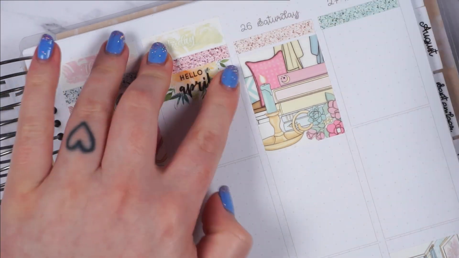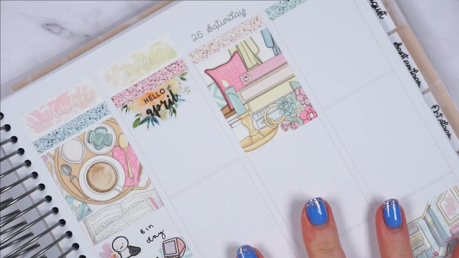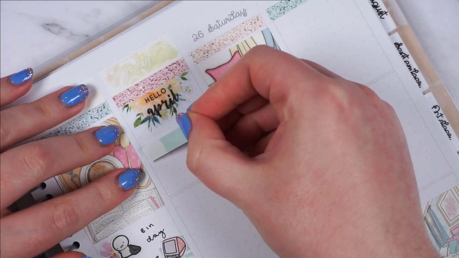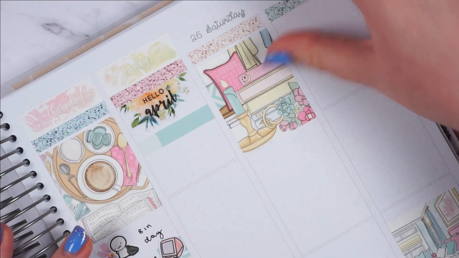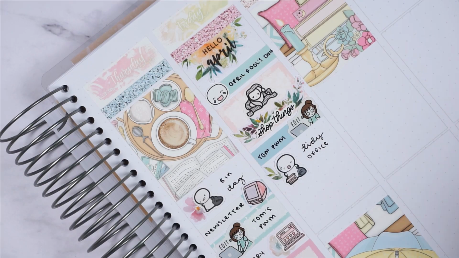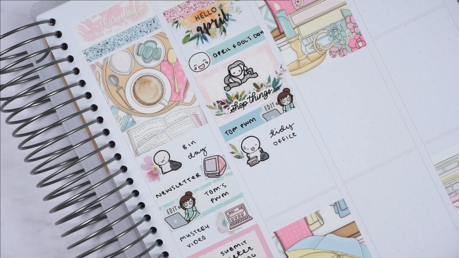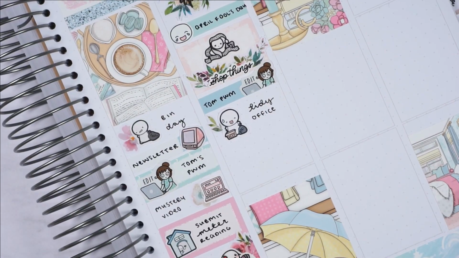Anyway, Friday, I marked Hello April. This is a script from By Gem Designs, and I just put it on top of a yellow floral sticker. And then I used a little, oh, we've moved. I guess we had a camera glitch, but I marked April Fool's Day with a Coffee Monsters Co.